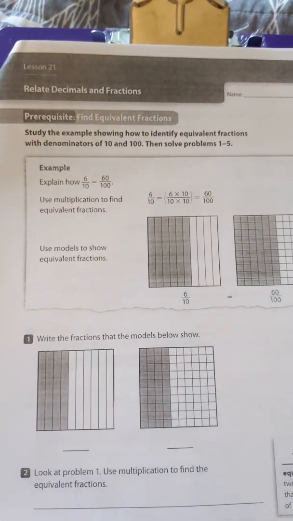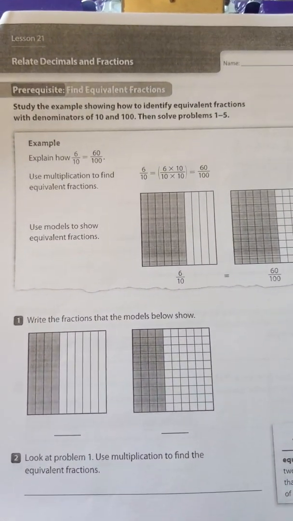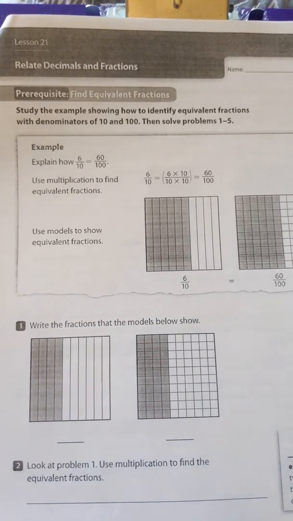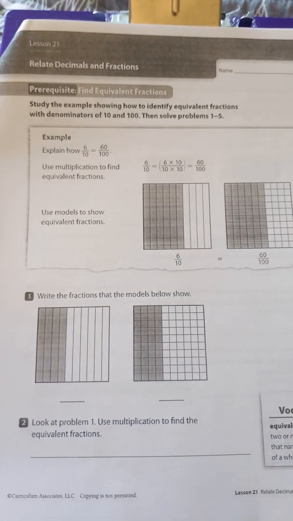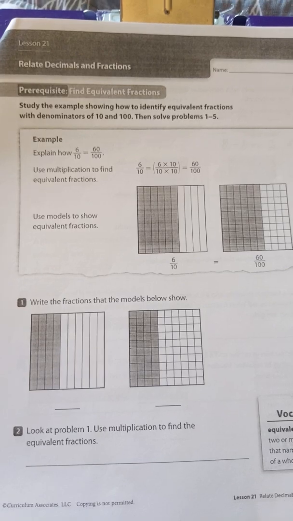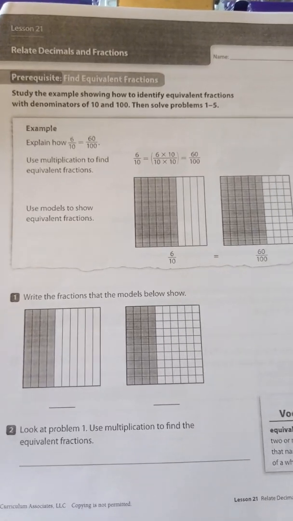All right, guys, this is lesson 21. This is our last packet math lesson. Woohoo, you can do it. This is actually a review of what you did last week with looking at equivalent fractions with tens and hundreds. So this should be pretty easy.